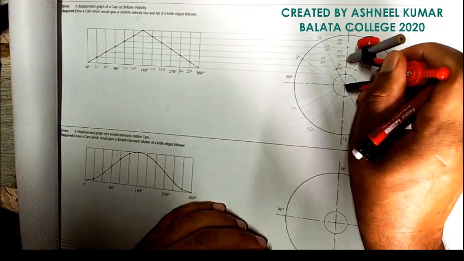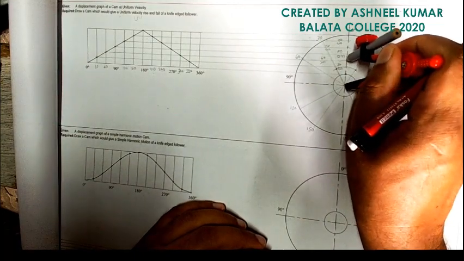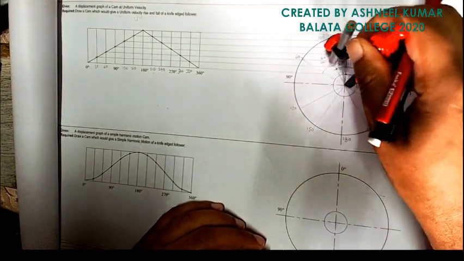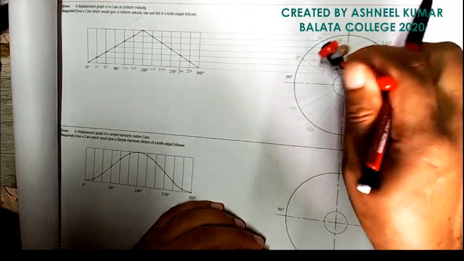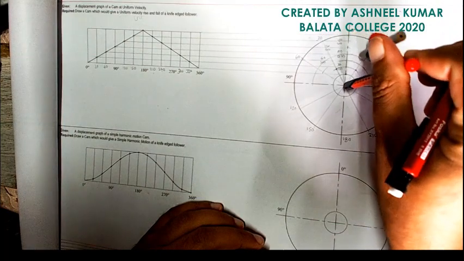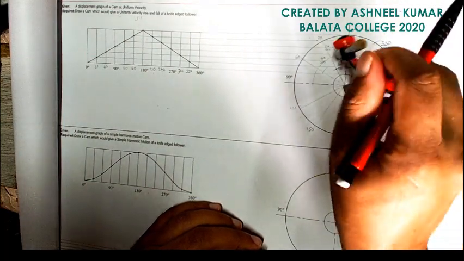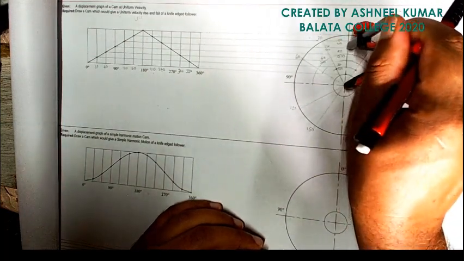The next is for 60 and 300, so 60 is there, 300 here, then 90 and 270, right, so likewise you're going to draw all the arcs.